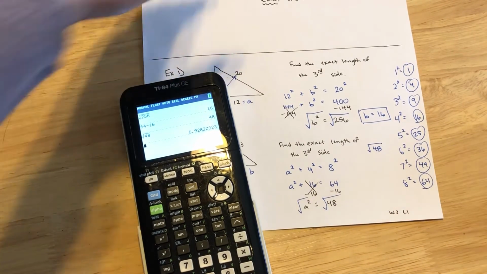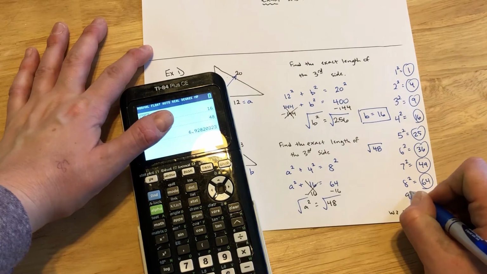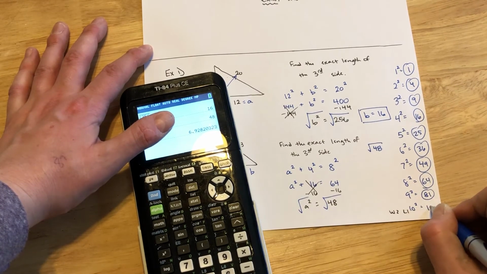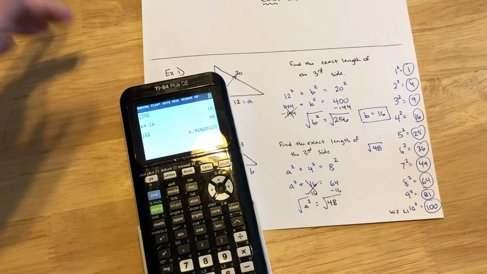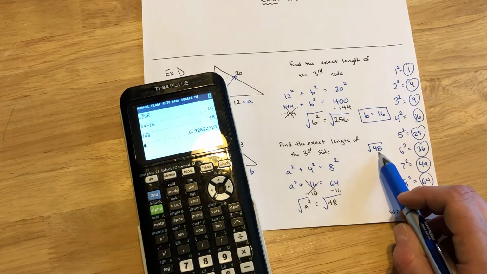And you can keep going. And all of those numbers I've circled, those are perfect square numbers. And let's just finish off the list through 10. Here we go. And 100.